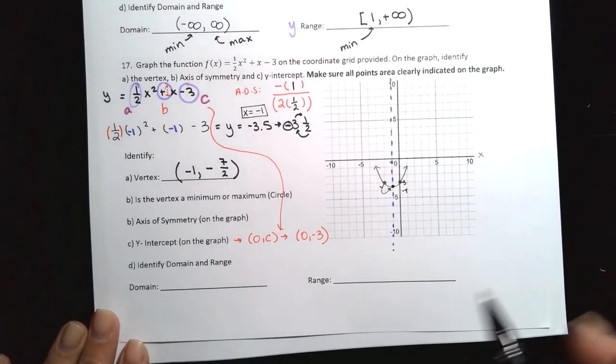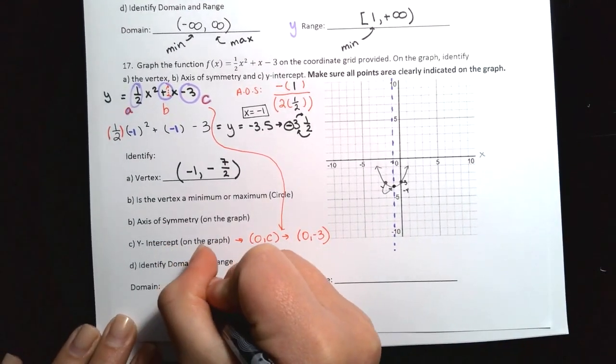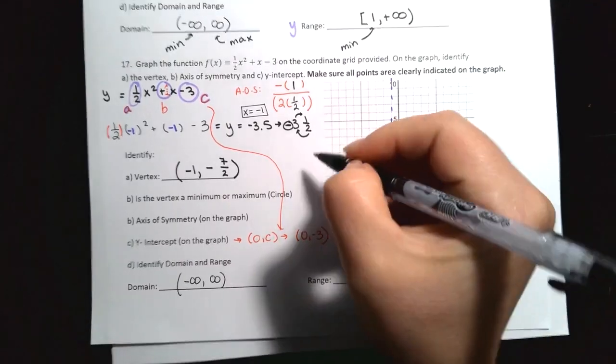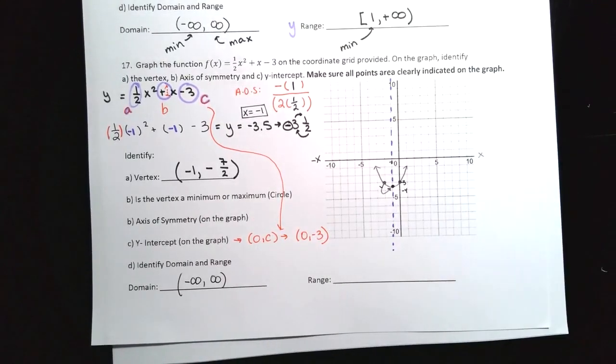Again, shifting this down, domain, immediately we know domain. Negative infinity, comma, positive infinity. That doesn't change. We go all the way from the negative axis to the positive axis.